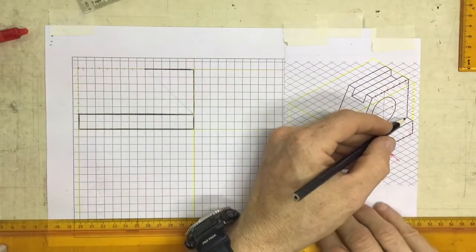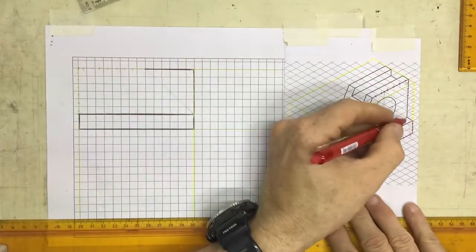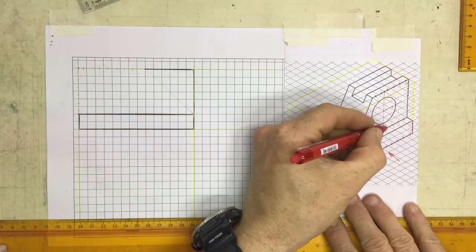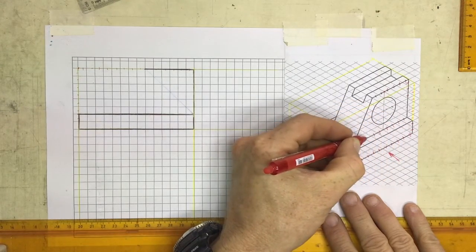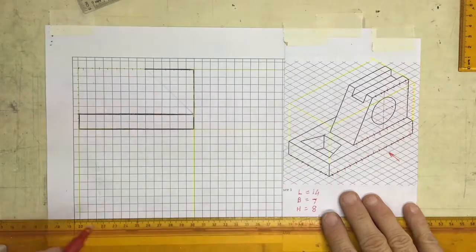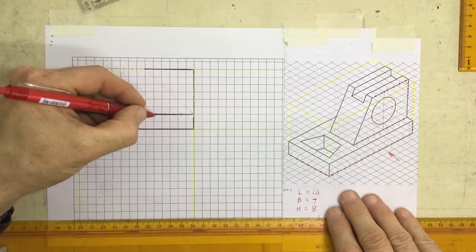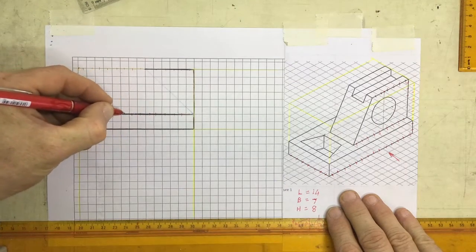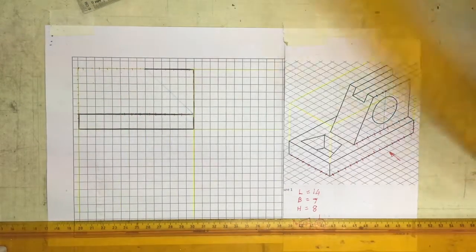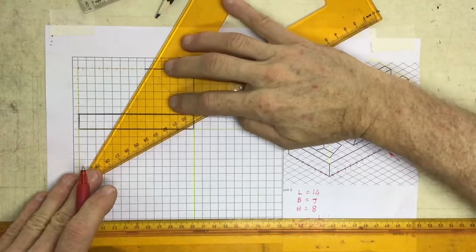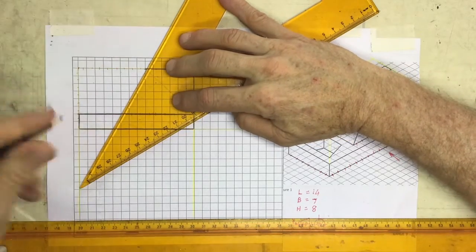I then count at the bottom over here. How many blocks do I go across? 1, 2, 3, 4, 5, 6, 7, 8, 9 blocks to there. So I count over here. 1, 2, 3, 4, 5, 6, 7, 8, 9 blocks over there. And I can then draw in that slope going from there down to there.